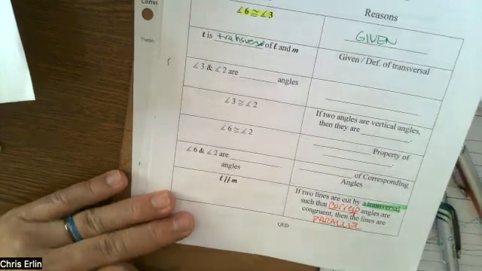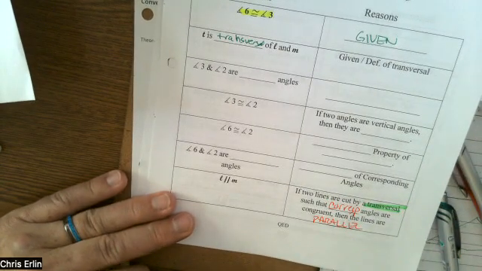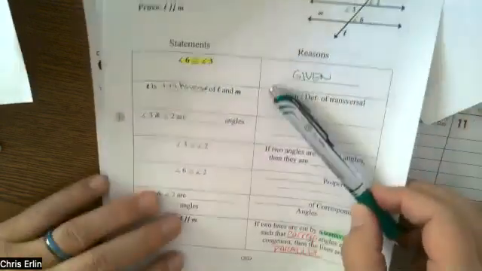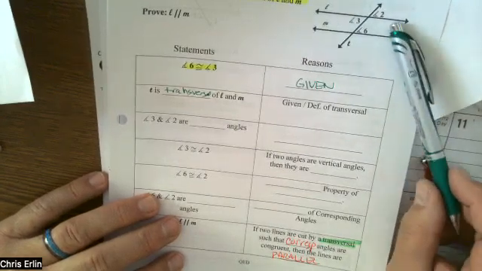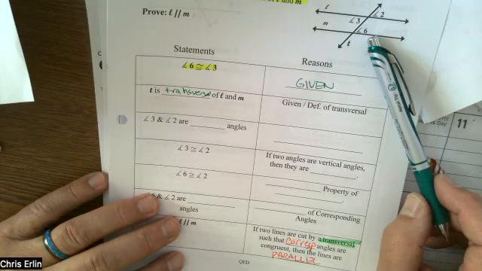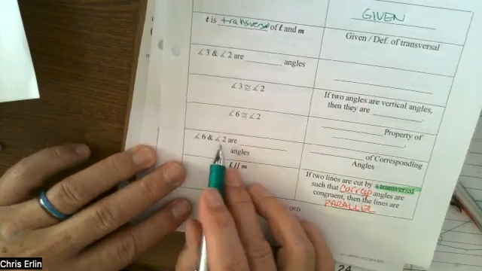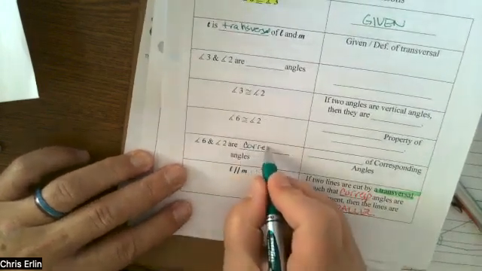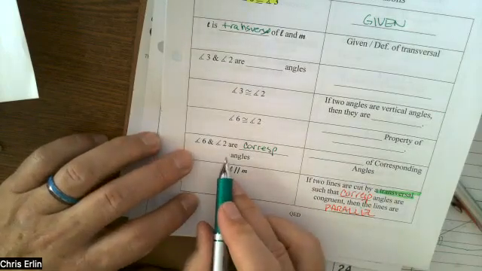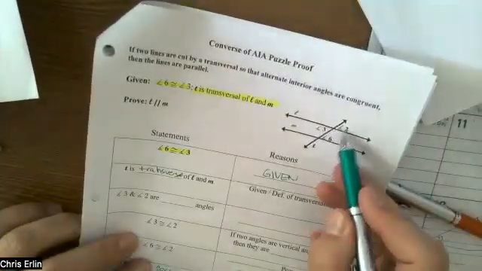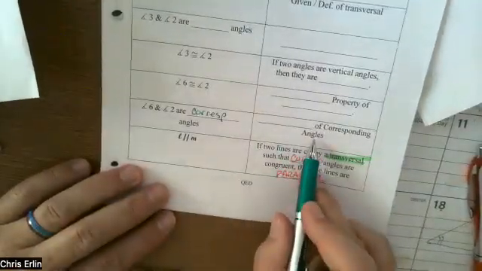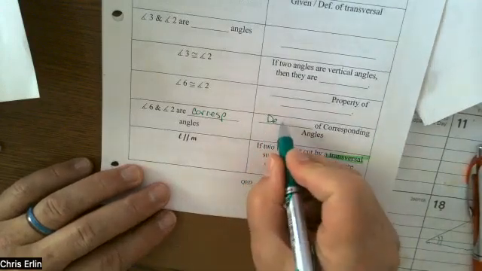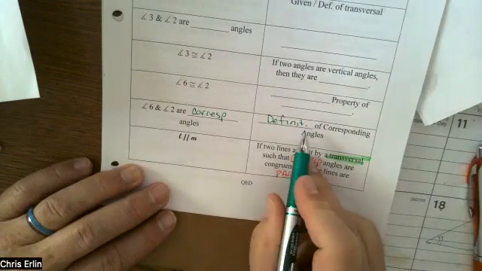Have I found corresponding angles that are congruent? Look at the picture. Which angles are corresponding? Which ones are corresponding? 2 and 6. Good. So I need to say that 2 and 6, or in this case, 6 and 2, are corresponding angles. Can we agree that they are? When I look at this picture, aren't those in a corresponding relationship? So I'll call them that because the what of corresponding angles? Yep, definition. That's what they're called because that's what they're called.